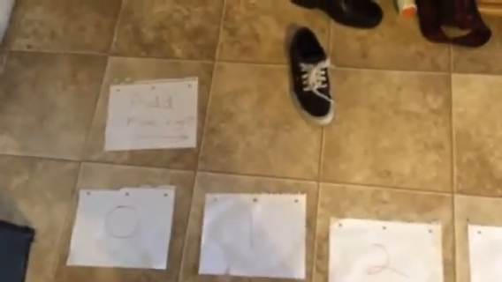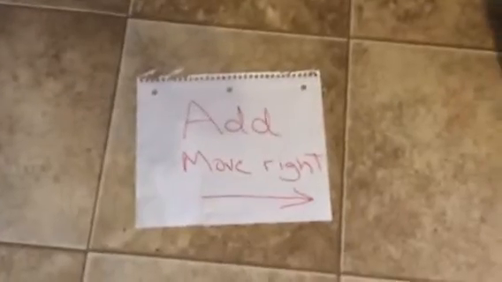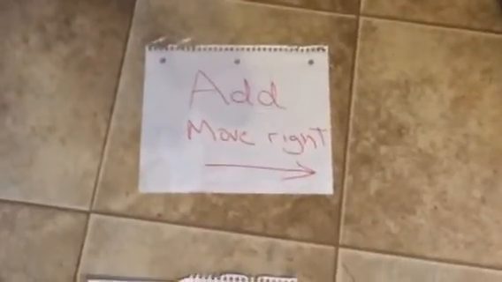So, what I've done is I have turned my floor into a makeshift number line, and fortunately, my floor is made of tiles, which is kind of convenient. I've numbered it 0 through 12, and if you look above the 0, I have made a sign which says add, move right, which has an arrow pointing right.